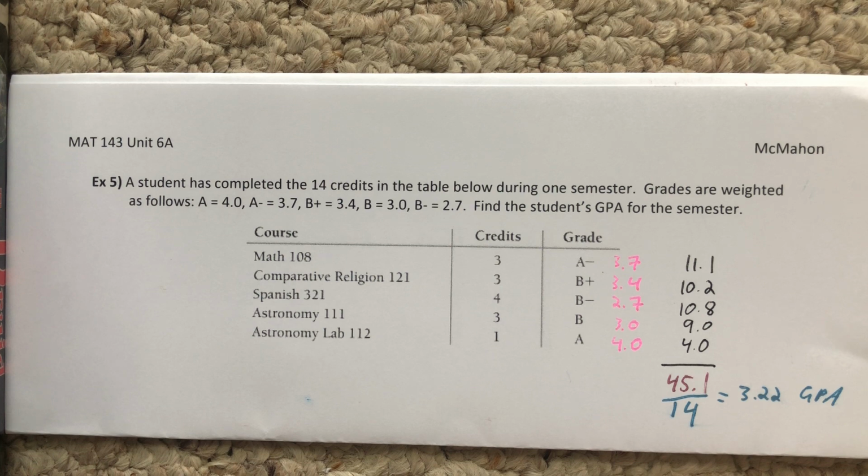And their highest GPA, 4, their A, came with only 1 credit hour. That is not a good way to do it. If you've got to choose between classes, always choose the classes that have more credit hours.